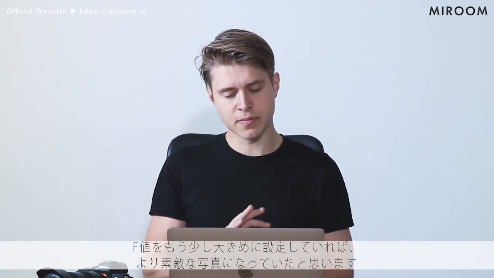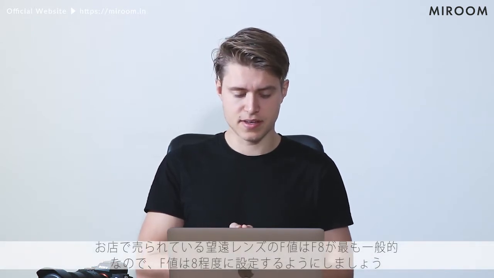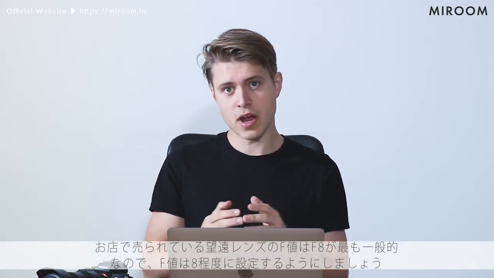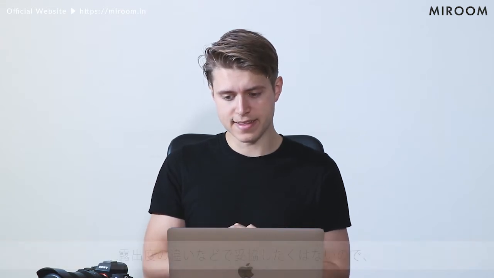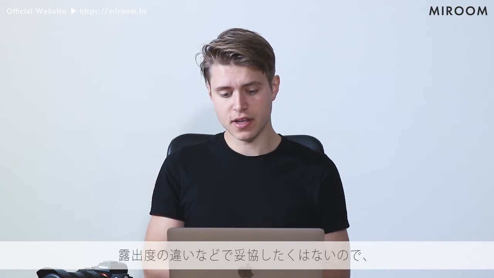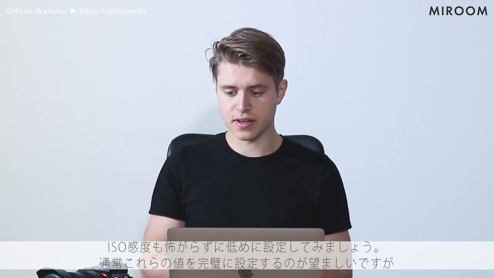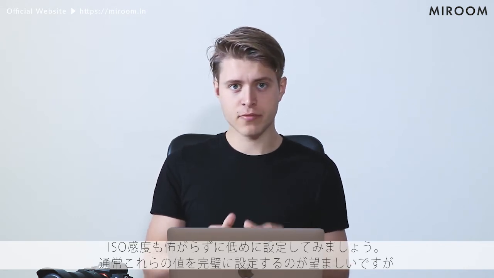If I could have had the f a little higher, it might have been sharper. Most lenses are the sharpest at around f8. So try to aim for having an f around 8. But then again, we don't want to compromise with the exposure and stuff. So don't be scared of having a high ISO or anything. In general, try to aim for having these things perfect, but don't be afraid to mix them up.